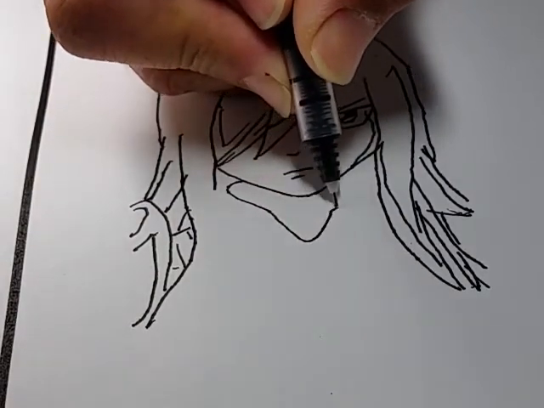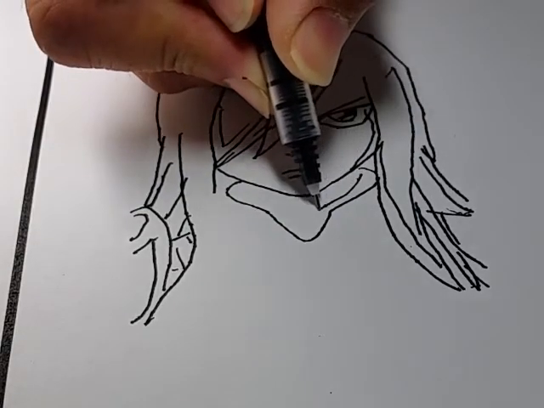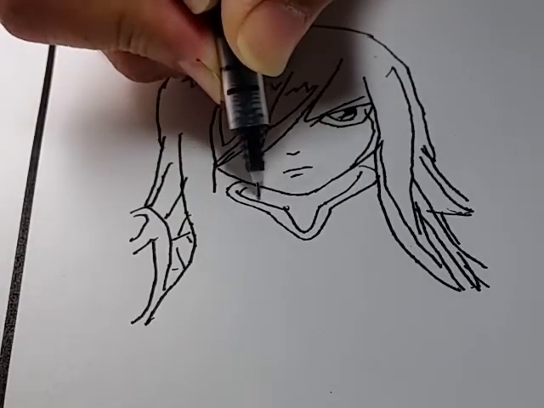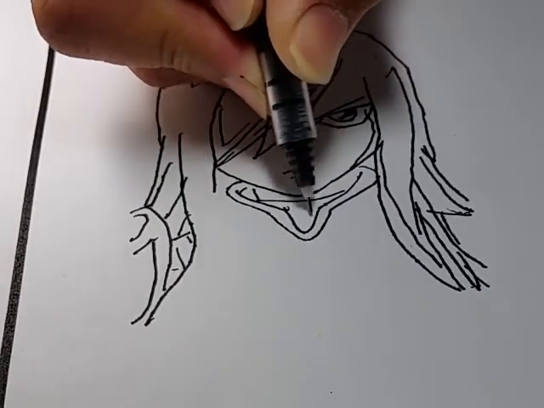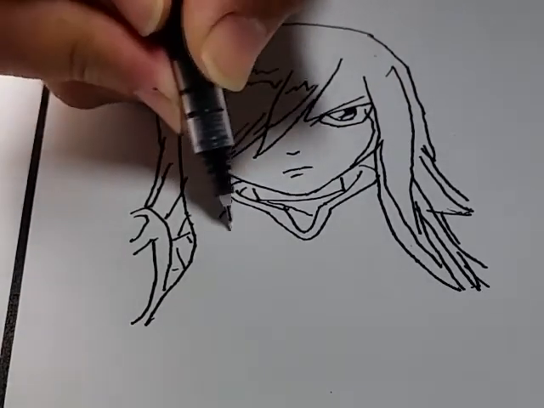Alright, so basically what you're seeing is I'm doing Ezra the exact same way I showed you how to do her, from her collar to her neckline to her armor.